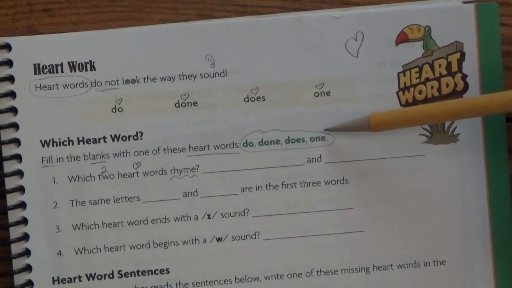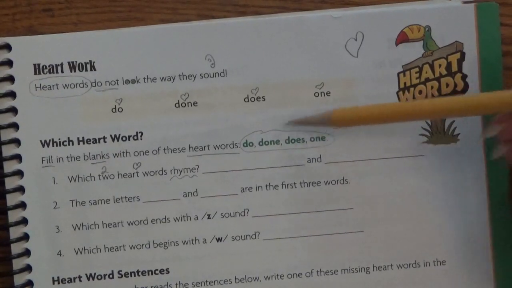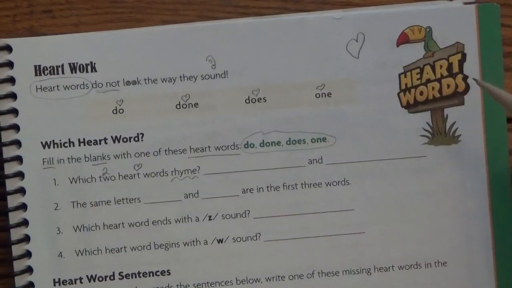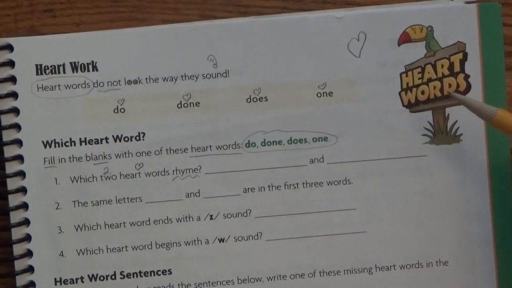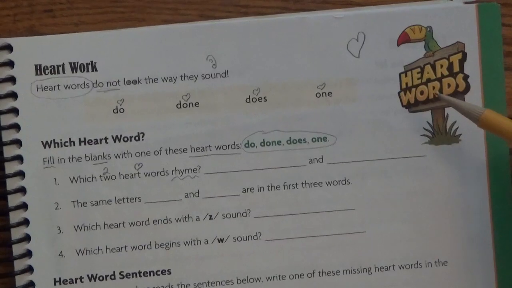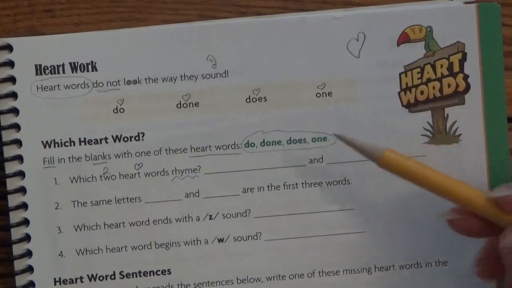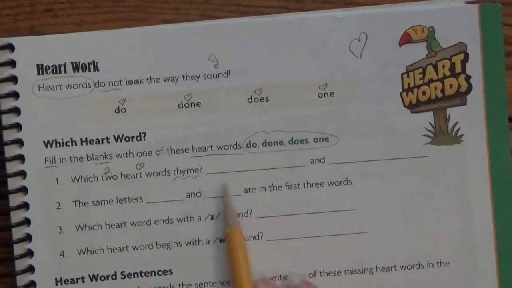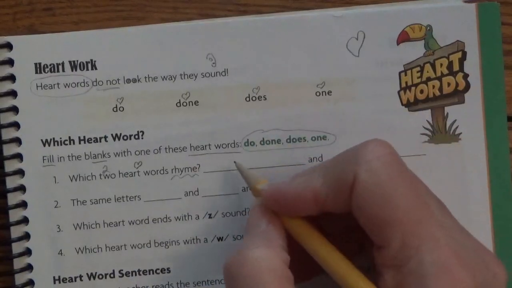Done, one. I think it's done and one. I think they rhyme. They definitely rhyme. Rhyming words sound the same at the end of the word. So I hear done, one. So I'm going to write done, one.